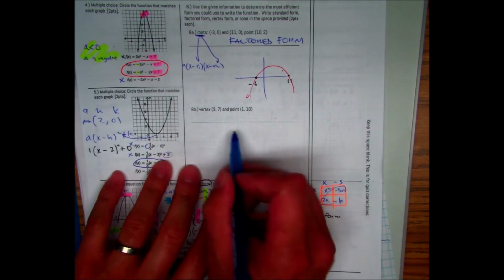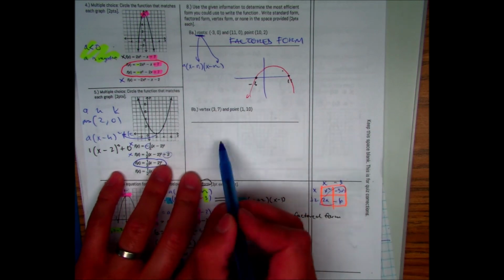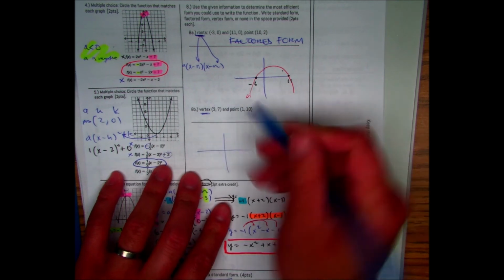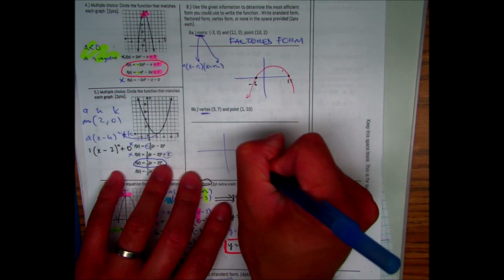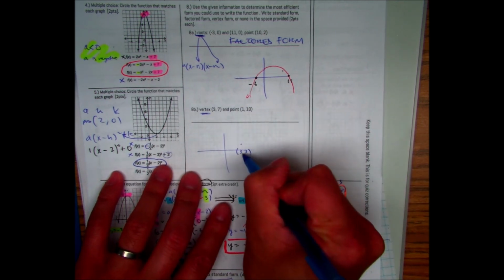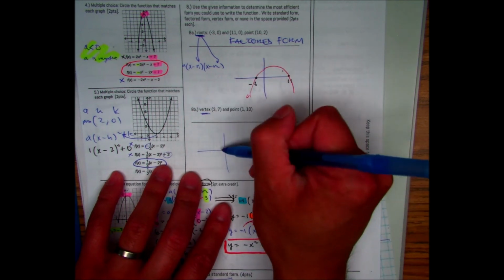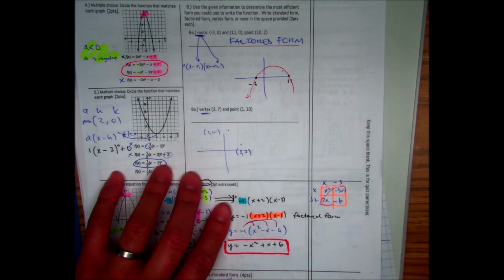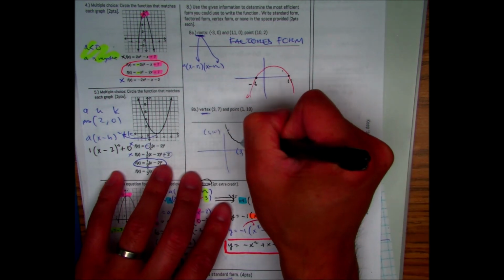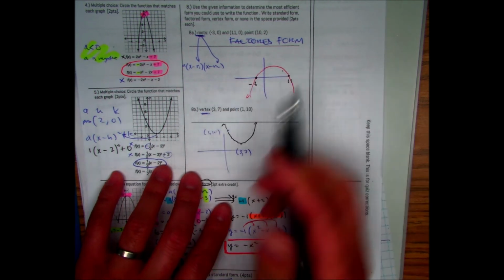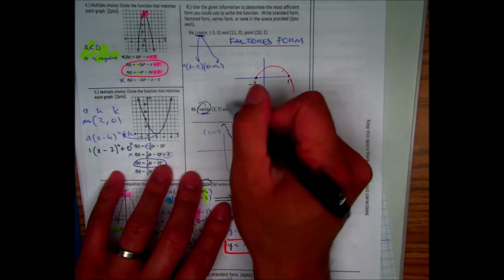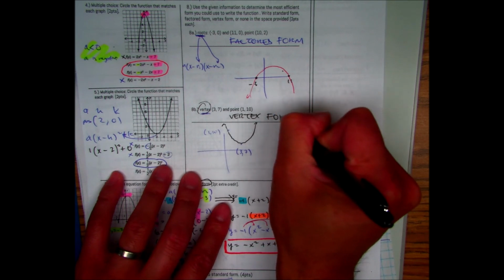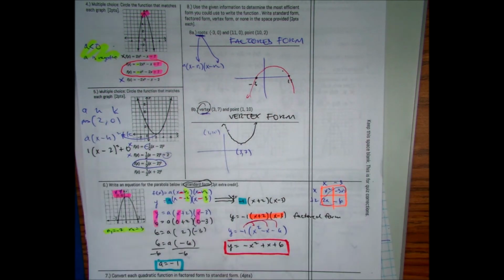All right, let's graph this one. Vertex at 3, 7, so vertex means the highest point, or lowest, minimum, and then 1, 10. So I think the graph's going to be something like this. Now, the keyword there is vertex, so that's going to be vertex form. And those are your answers.